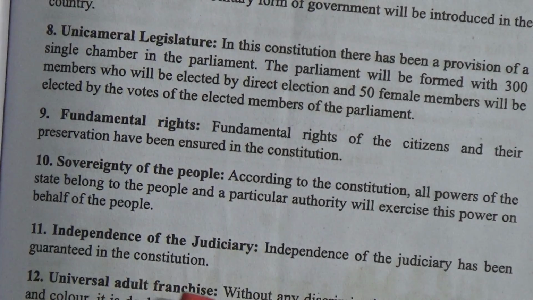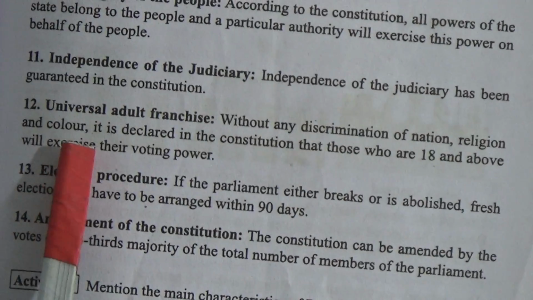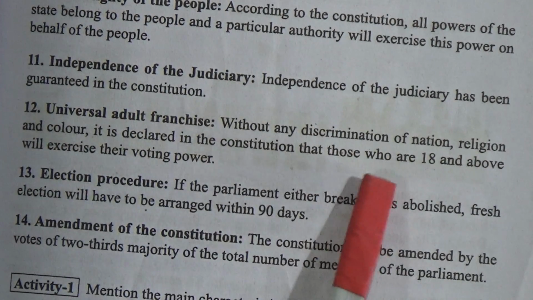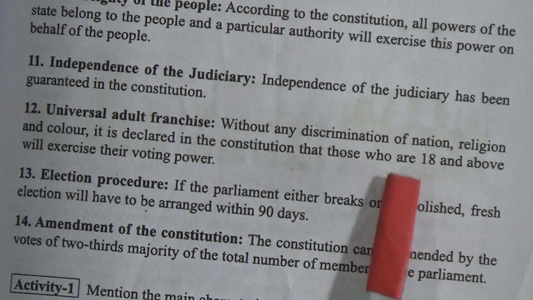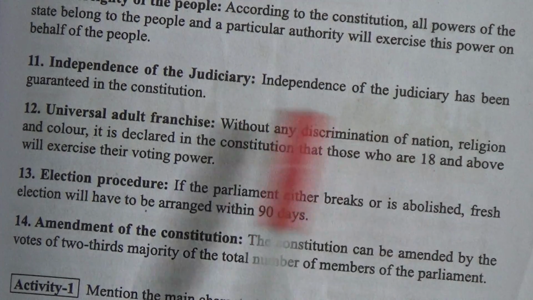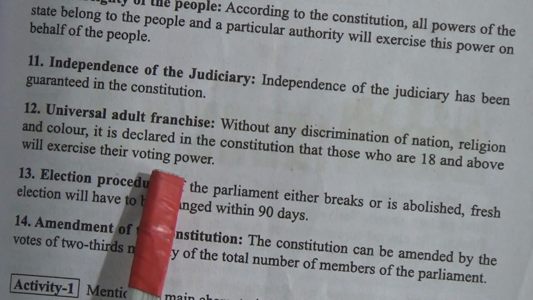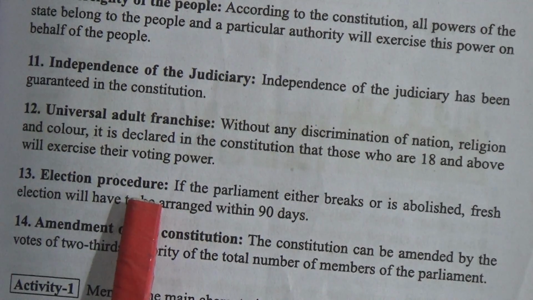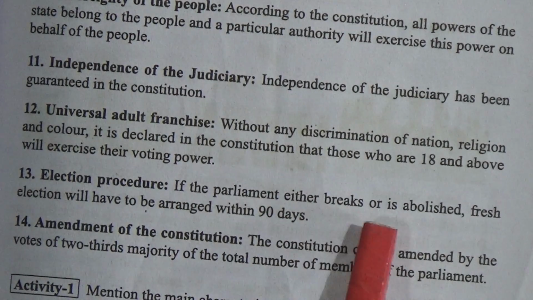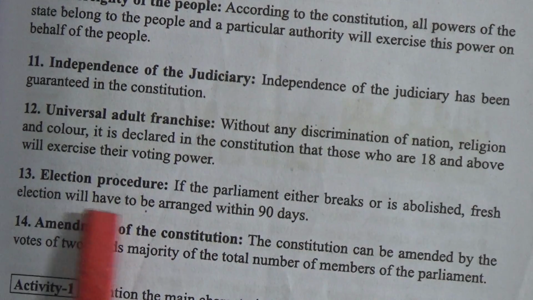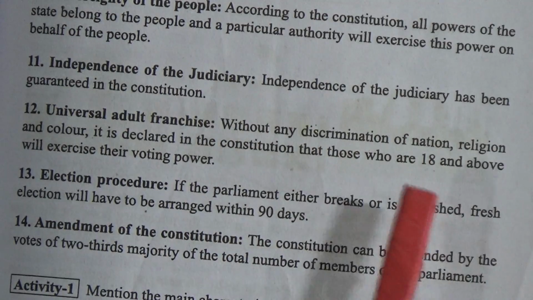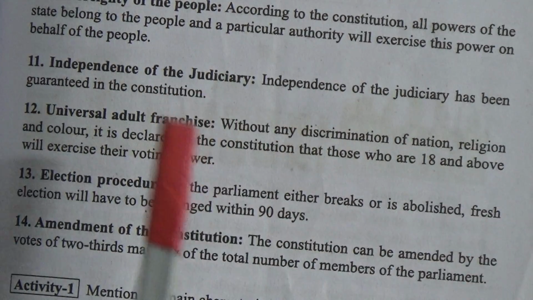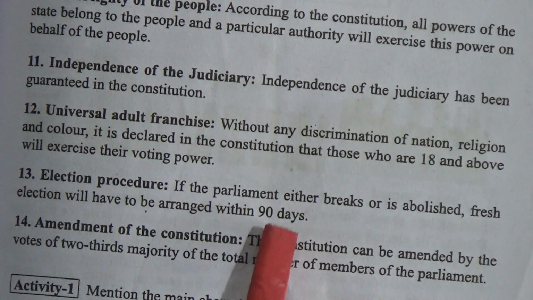Number 12, universal adult franchise without any discrimination of nation, religion, and color. It is declared in the Constitution that those who are 18 and above will exercise this voting power. So if a person is 18 years old or more, he has the right to vote. Number 13, election procedure. If the parliament breaks or is abolished, a fresh election must be arranged within 90 days.